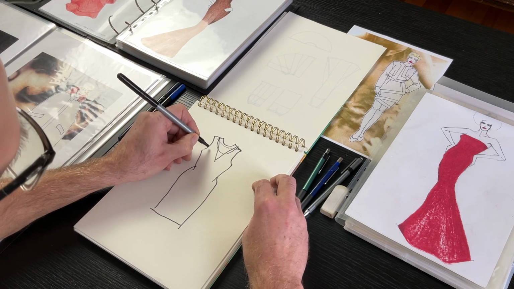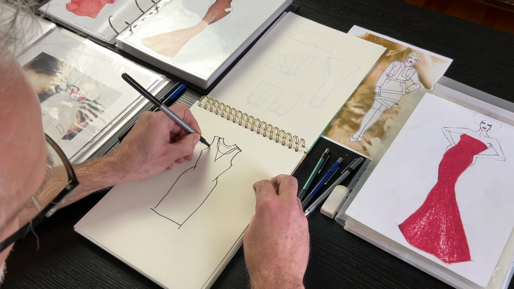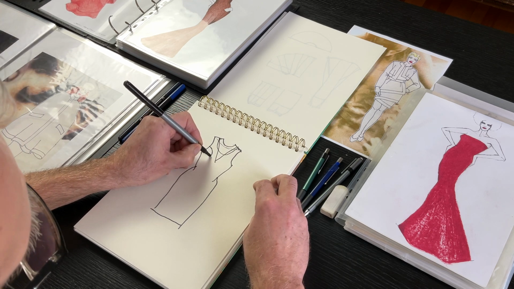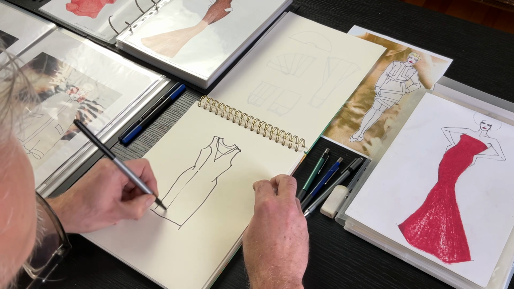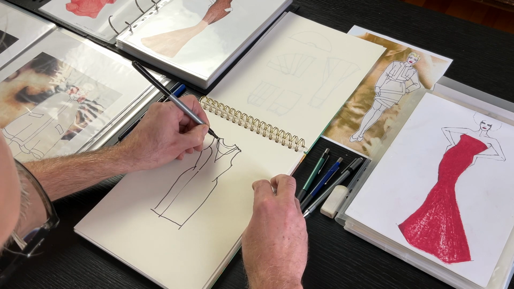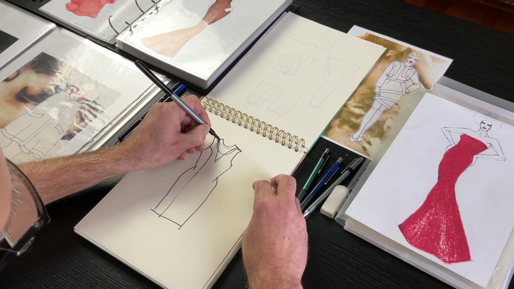You have different options for the seam lines. You can make a princess cut like this. You can decide to have the seam lines all up to the shoulder.